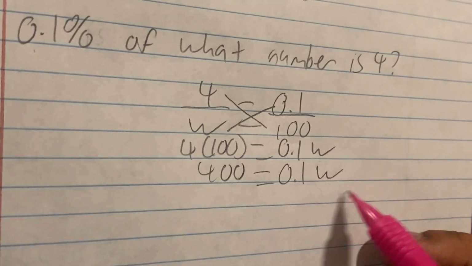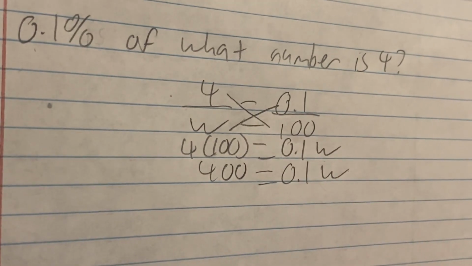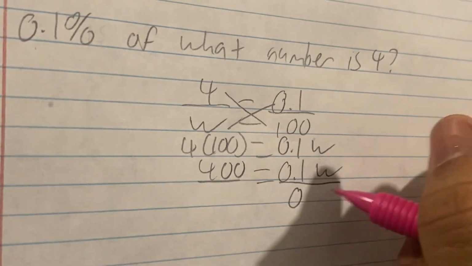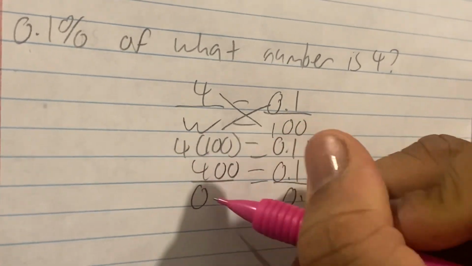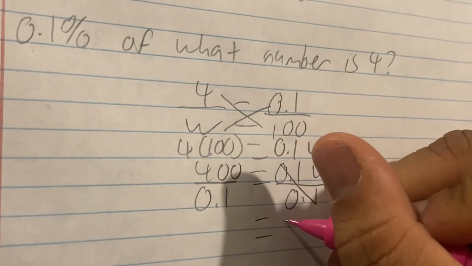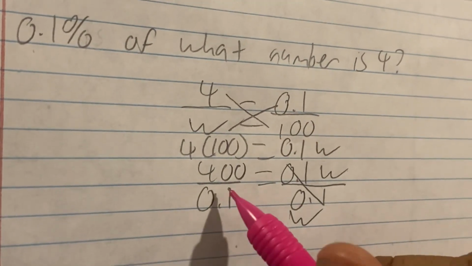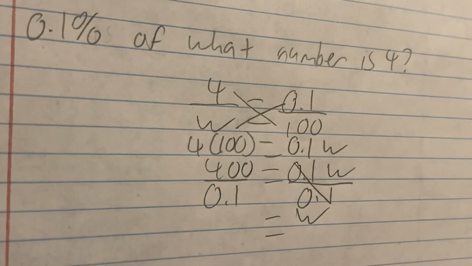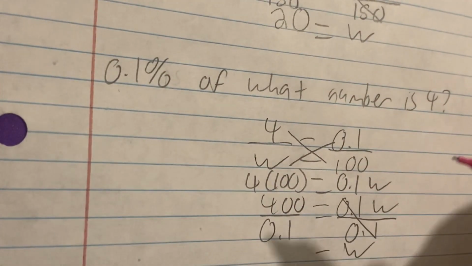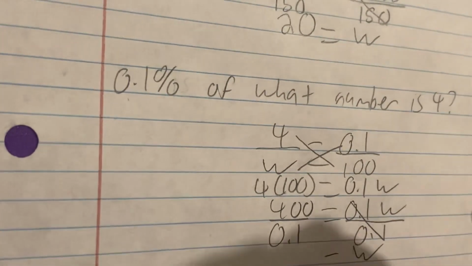Since we want to find out what W equals, we want to get the variable all by itself. And this 0.1 is being multiplied by the W, so you're going to divide both sides by 0.1. These cancel each other out and it's just going to be W. However, we don't know what 400 divided by 0.1 is, so let's divide it to the side. Of course, you could plug this into a calculator, but I'm doing it the old fashioned way.